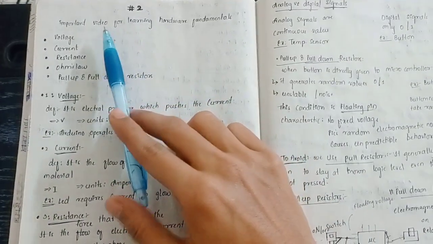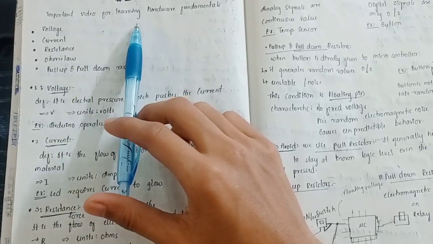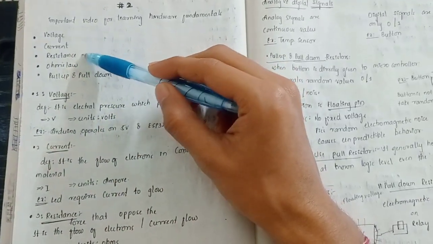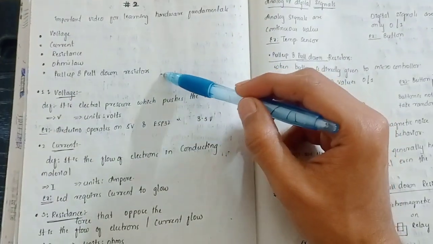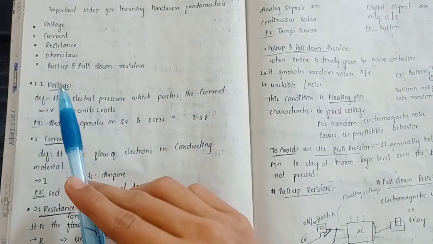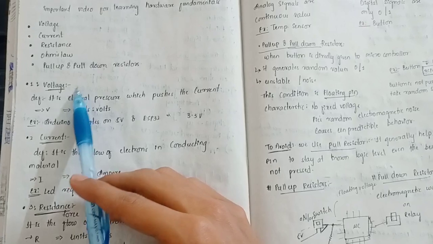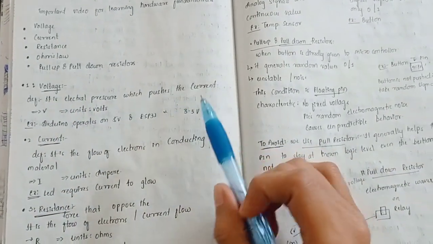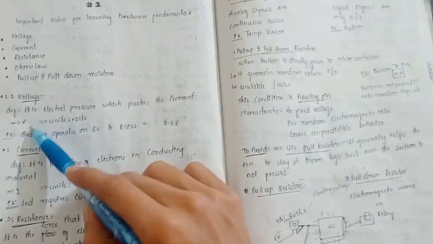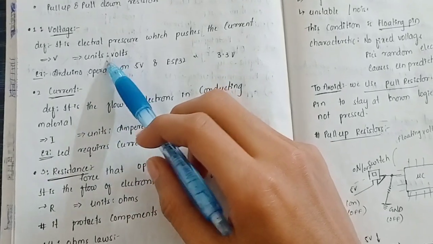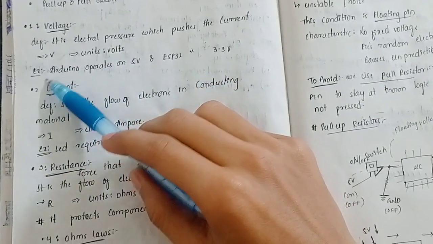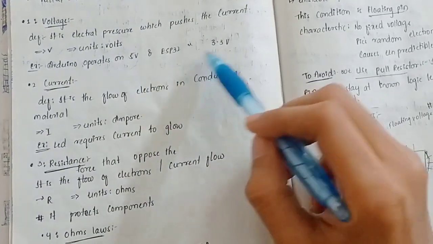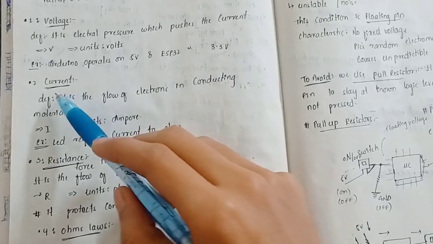So in day 2 it's going to be the fundamentals of embedded systems. We are going to learn about voltage, current, resistance, Ohm's law, and pull up and pull down resistors. So let's get a brief explanation about voltage. It's the electric pressure which pushes the current flow, which is denoted by V. The units of voltage are volts. Example: Arduino operates on 5 volts and ESP32 operates at 3.3 volts.